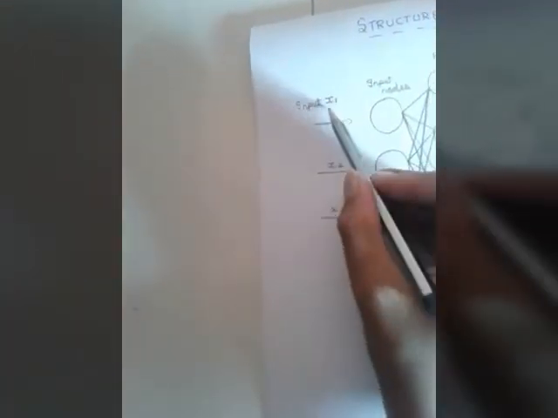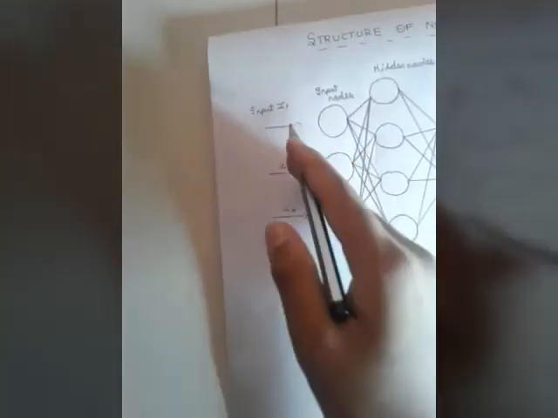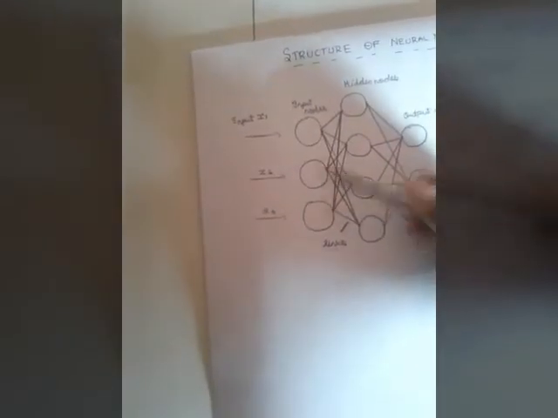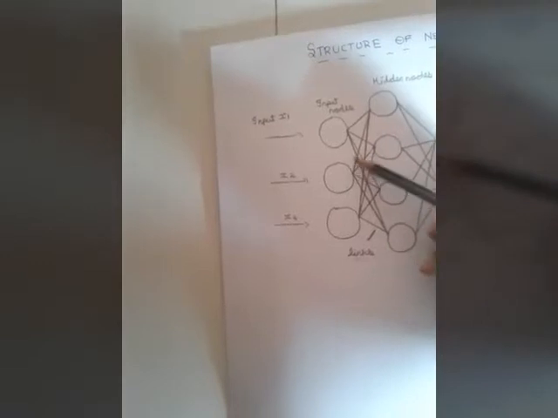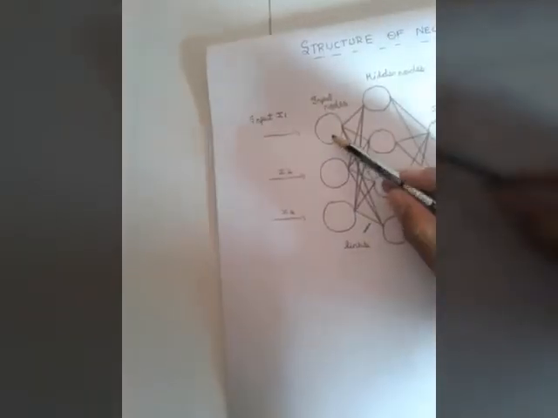So input, okay, can you see this x1, x2 and x3? This is known as the input, the data which we feed. This input is given to the input nodes, okay, this is called the input nodes. And the input nodes are connected by the connective links.